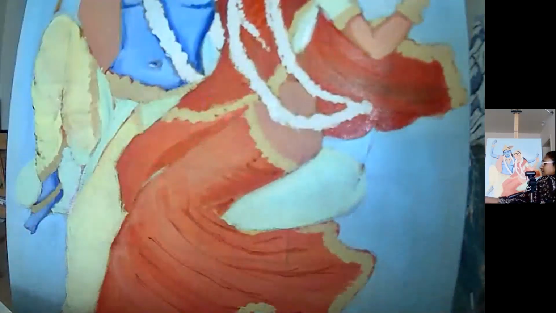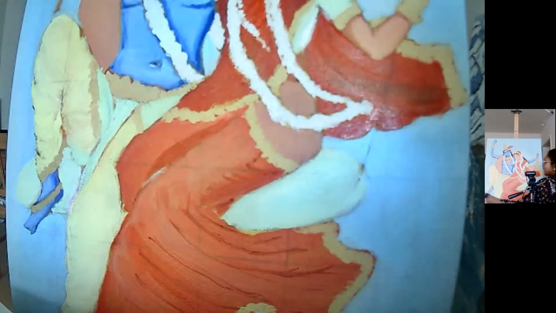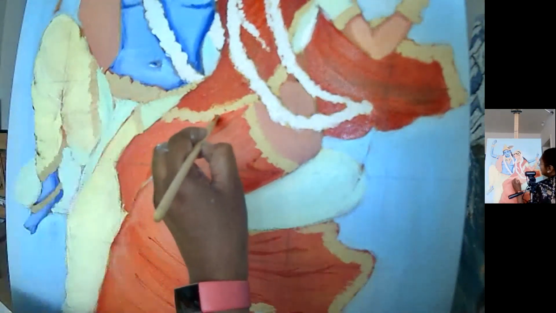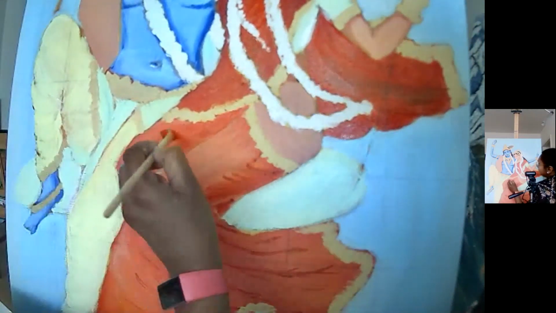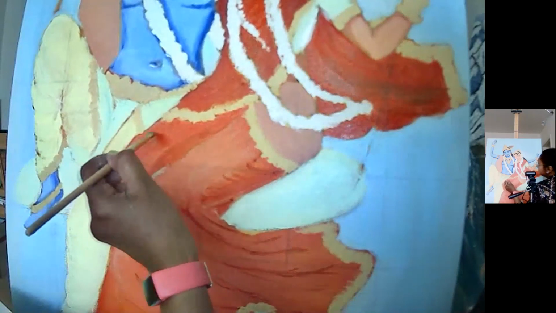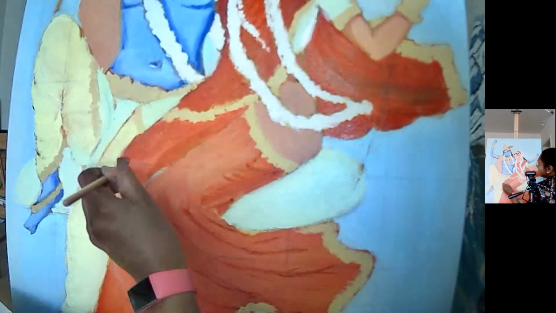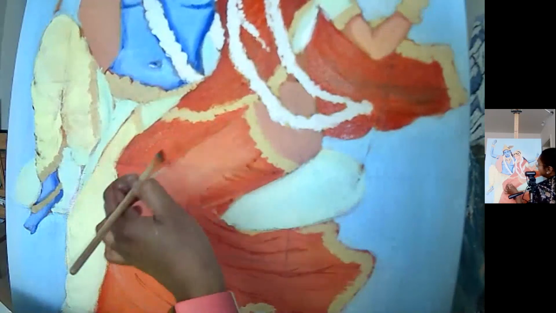So doing the same thing, using the vermilion and filling it, coming close to. And if, while mixing and filling it, you are missing something, you can always blend it.